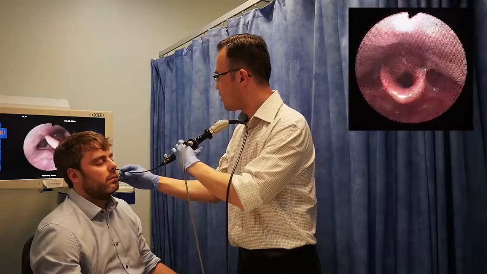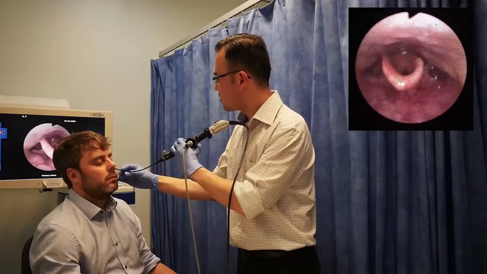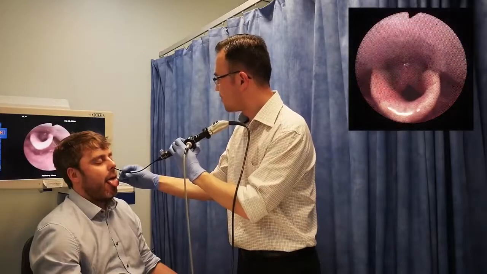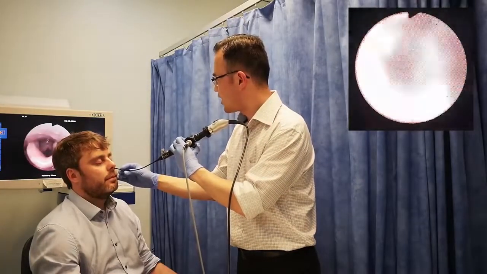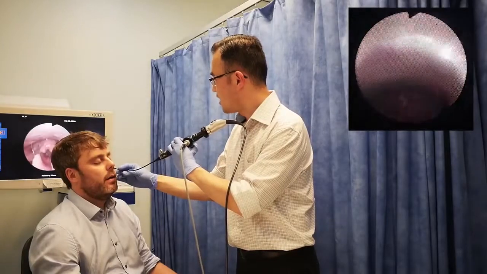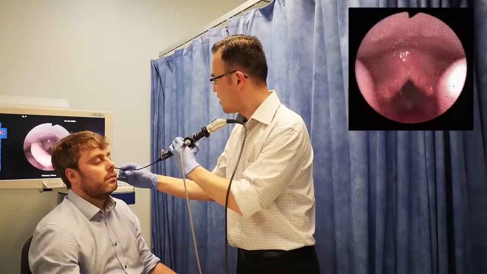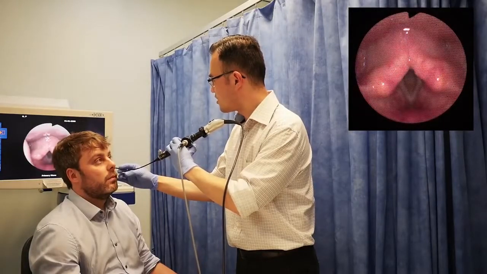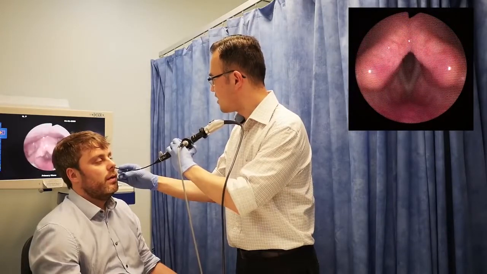I'm going to look as well on the left and onto the right. I'm going to ask Phil just to stick out his tongue, and that opens up the vallecula. And put your tongue back in. I'm just going to ask you to say E. E. Yeah, that's good. Looking very normal. Checking for cord mobility. And I'm just going to approach a bit closer now, trying my best not to touch any structures, as that could cause a cough or a gag. And say E again. E.